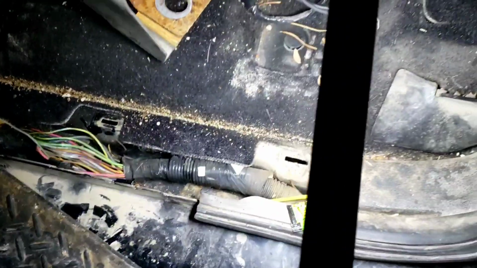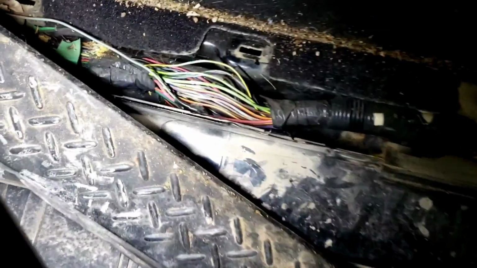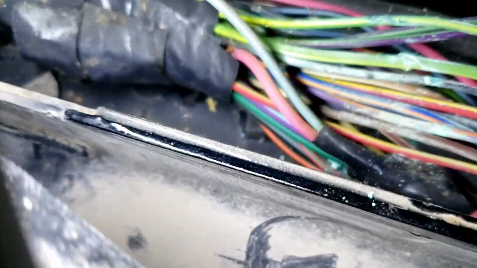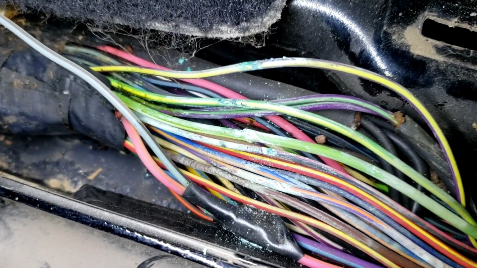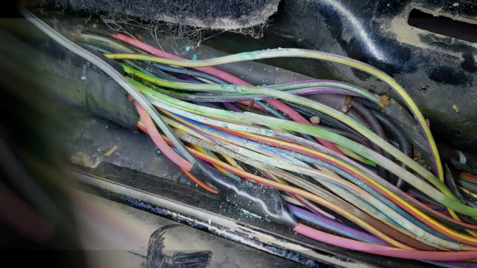All right, so pulling this, well, there's your security module. Pulling this back. I know I said it was done earlier in the video, but pull this plastic piece back here. You can see the light green with the white, light green with the yellow, a bunch of green crusties on there. So that's probably where the voltage drop is. Fix that and it should be good to go.